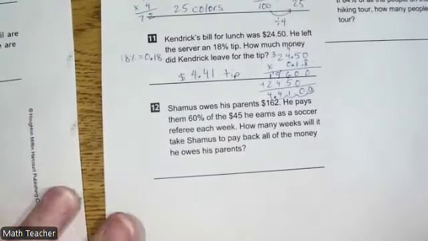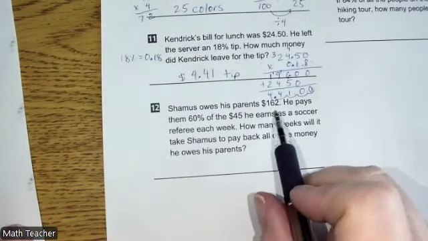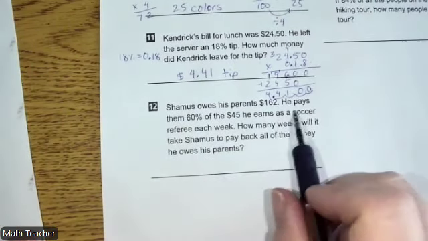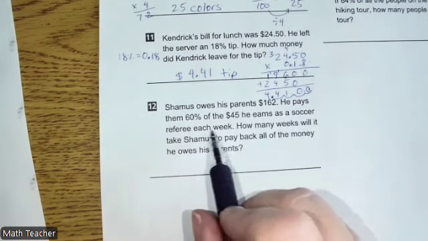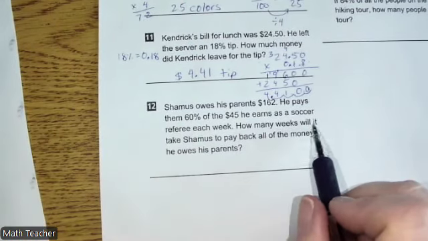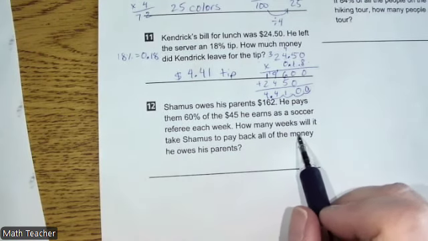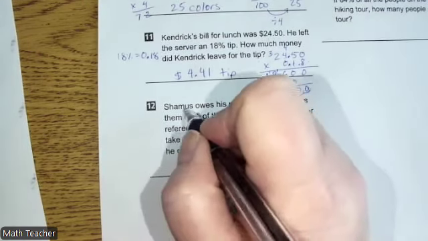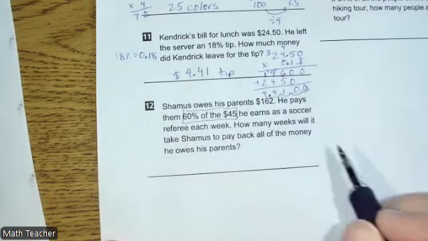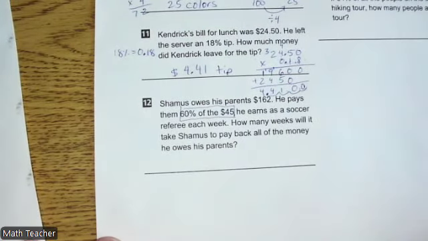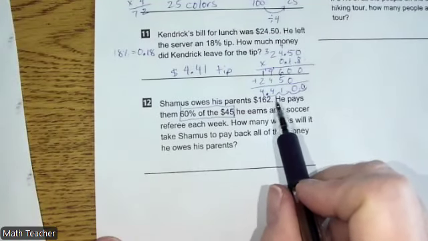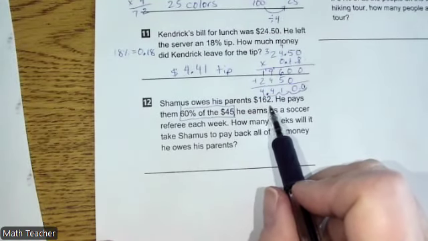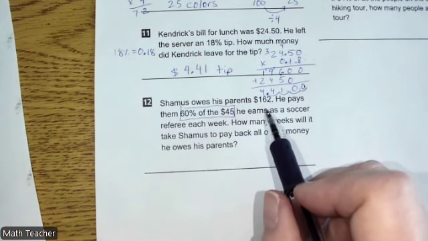Number 12, Seamus owes his parents $162. He pays them 60% of the $45 he earns as a soccer referee each week. How many weeks will it take Seamus to pay back all of the money he owes his parents? So first, this is a two-step problem. So first, we need to find what is 60% of 45. And then once we have that number, we need to divide that into 162 to see how many weeks it will take him to pay his parents back.